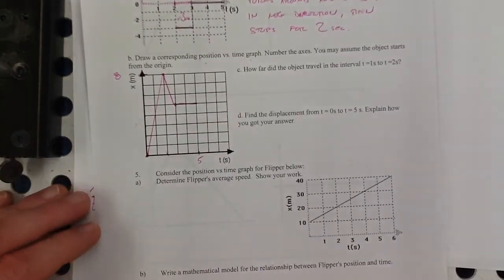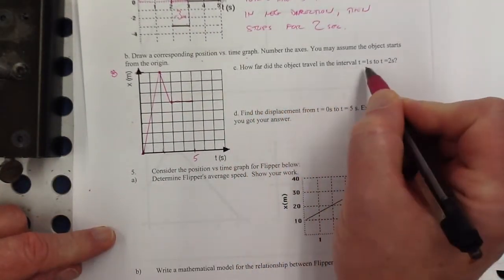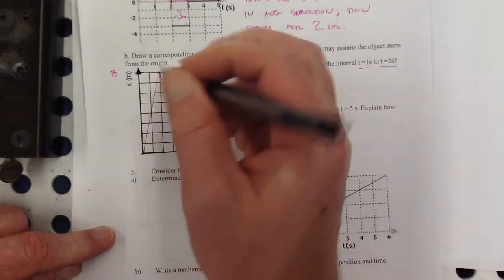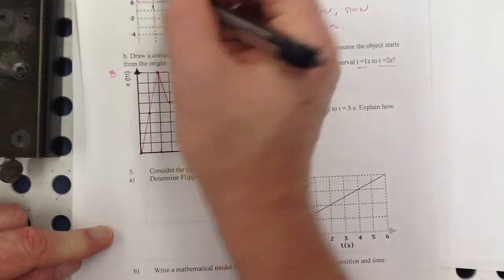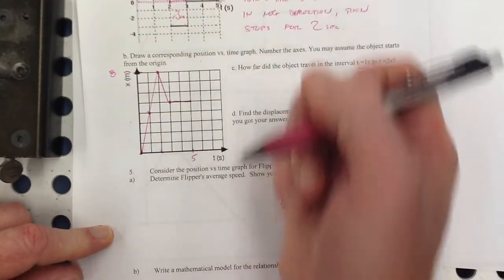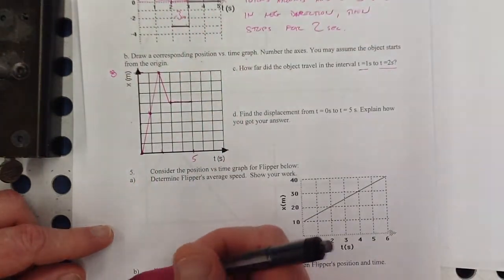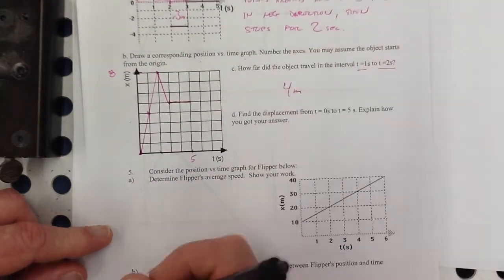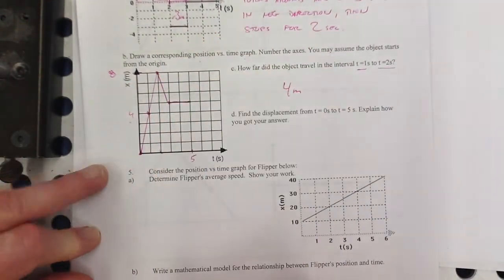Right? Good. How far did the object travel in the time interval from 1 to 2? On time 1 to time 2, it's going 4 meters every second, so you could look at it as the area of this. You can look at your position time graph, or you can just think about what's going on. The answer, no matter how you slice it, is 4 meters. It went from 4 to 8.